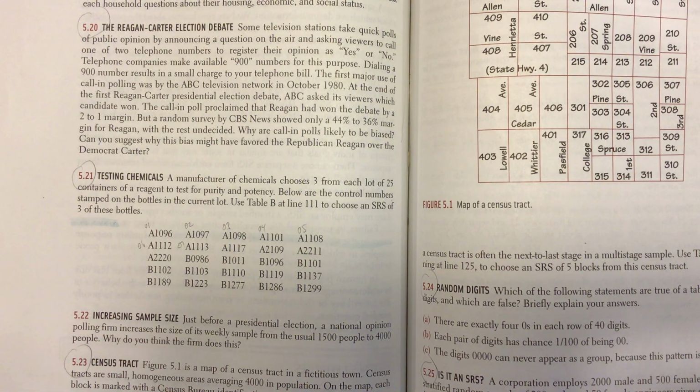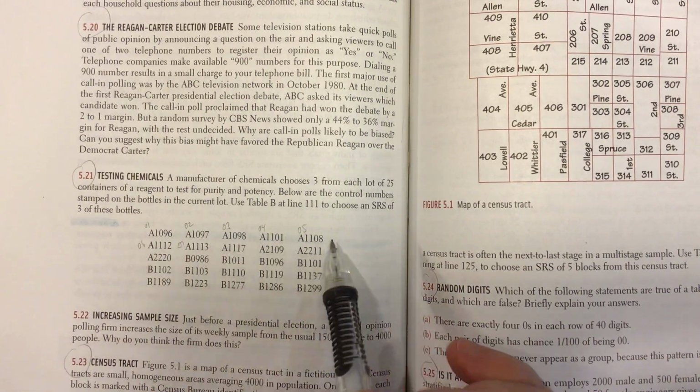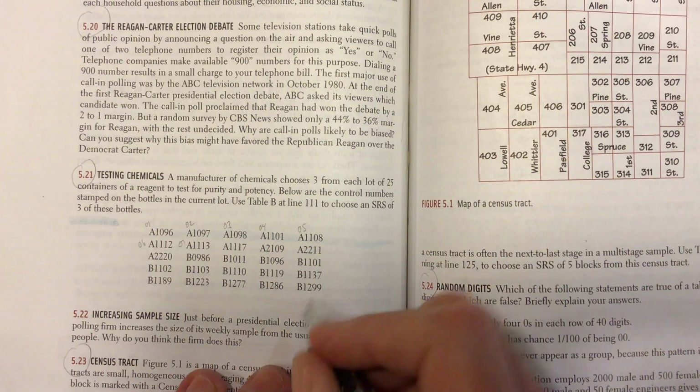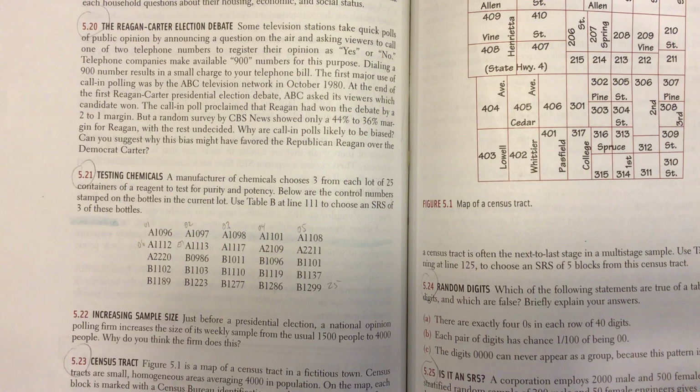If I looked at 4-digit numbers, it's going to take forever before I found 3 such 4-digit numbers. So what I did is I renumbered them. I'll call this one number 1, number 2, number 3, 4, 5, 6, 7, 8, all the way to 25. That one will be number 25. Okay, so I'm going to look on line 111.